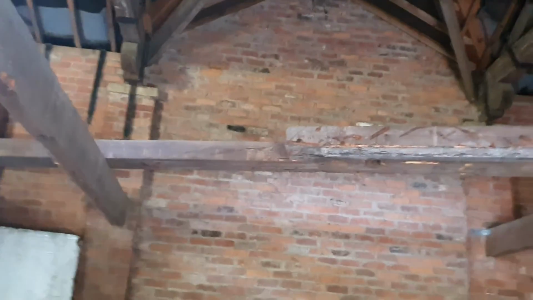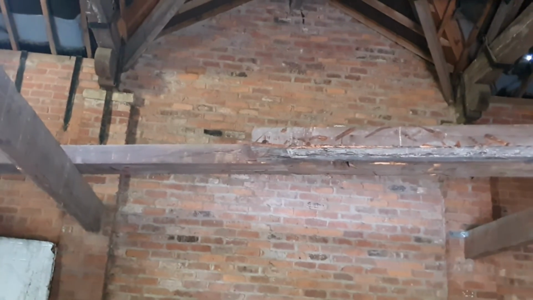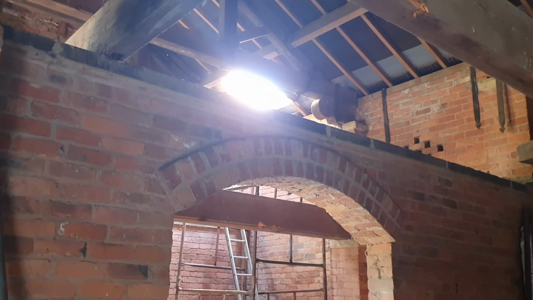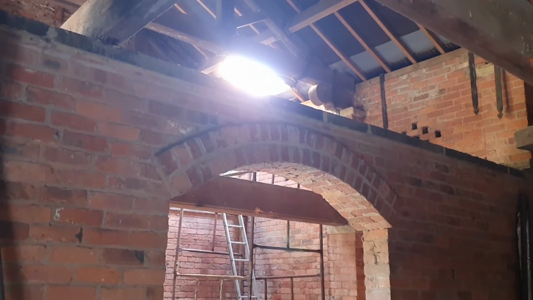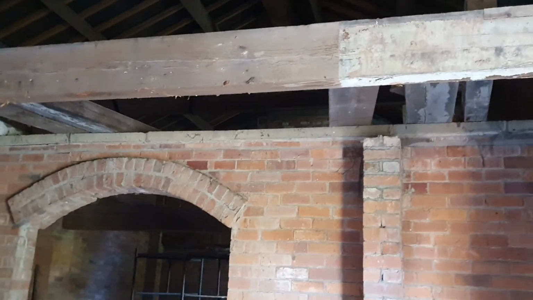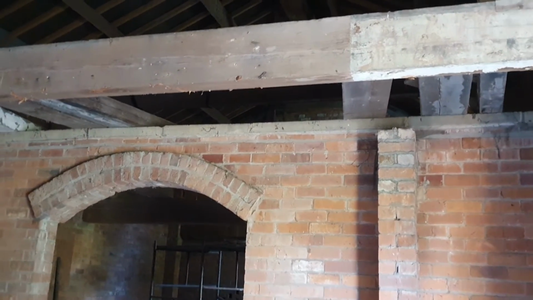Next we have the master bedroom. This is directly above the entrance hall and goes from the internal structural wall to the opposite internal structural wall.